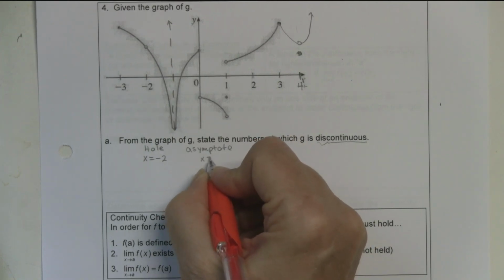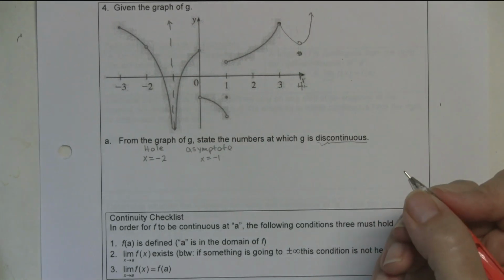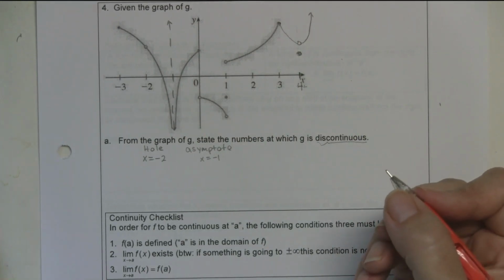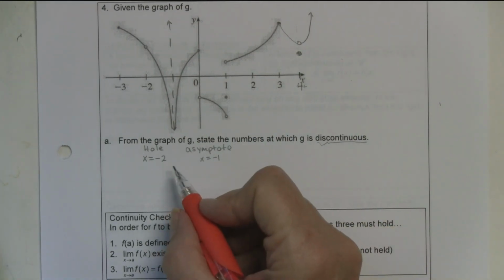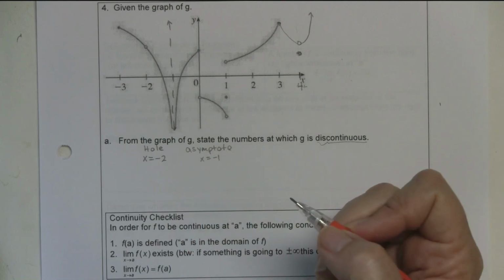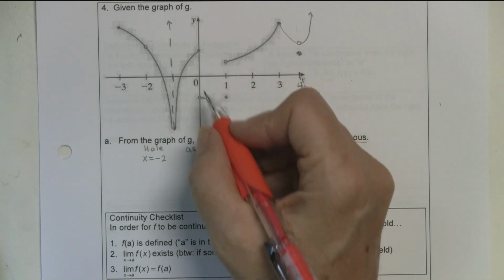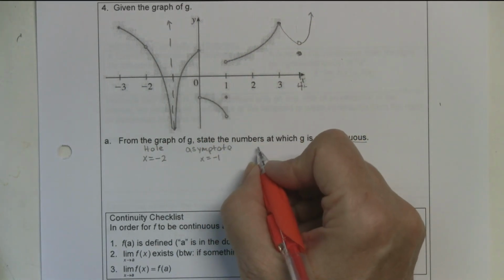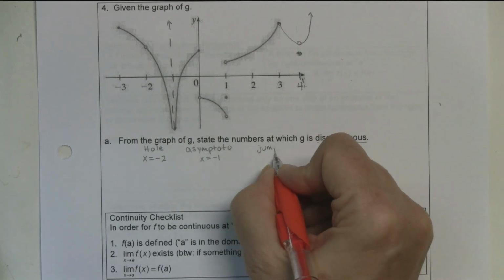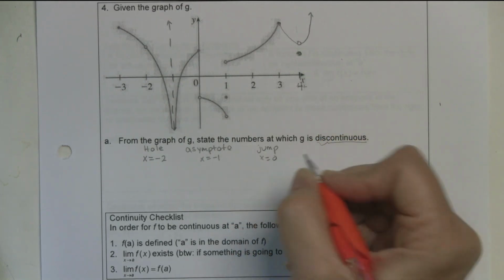So they usually ask you for the X values of problems on the graph. So there's a problem at the coordinate X equals -2, and at the coordinate X equals -1, there's a problem. And also at 0, we have a problem. And so we have a jump at X equals 0.